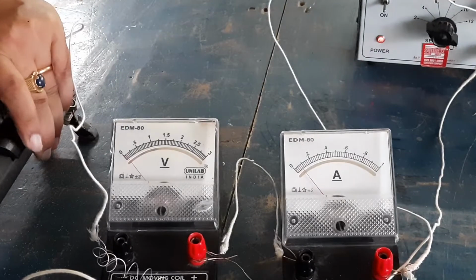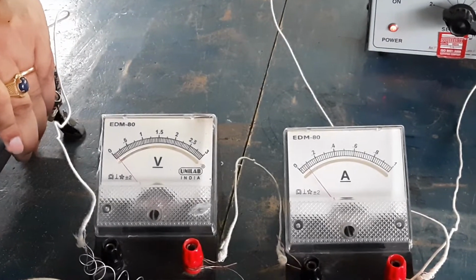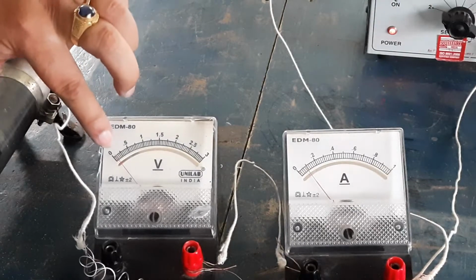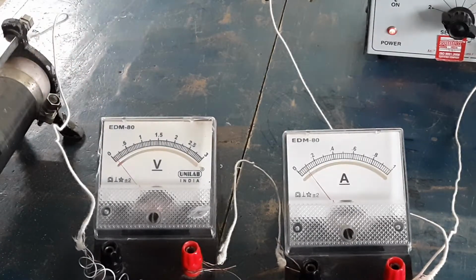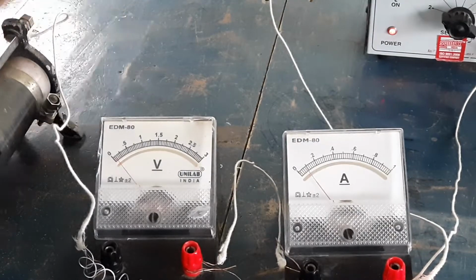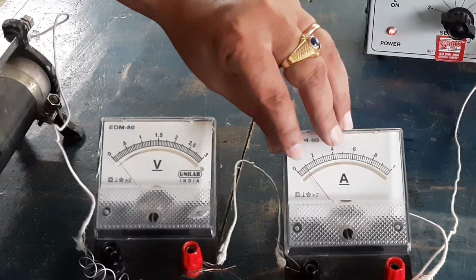We will adjust the position of the rheostat so that the voltmeter reaches 2 divisions, which is 0.1. So voltmeter 0.1. Then we will see the corresponding ammeter reading.